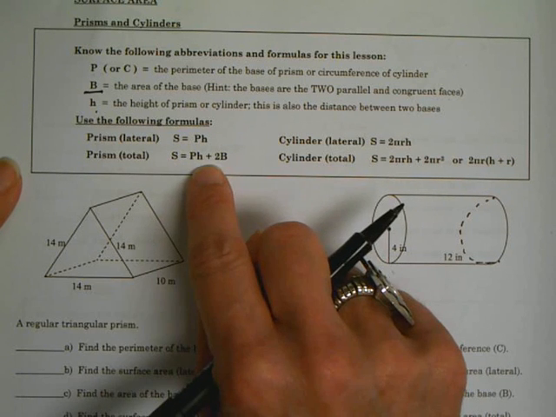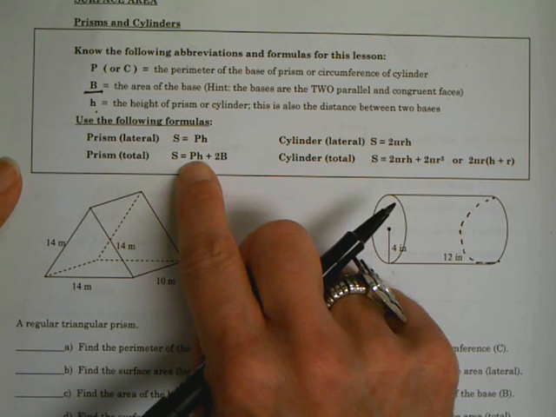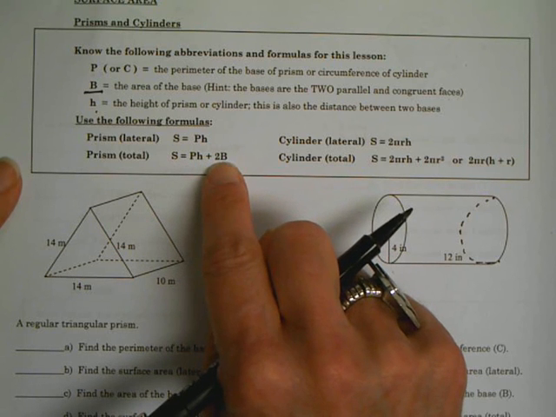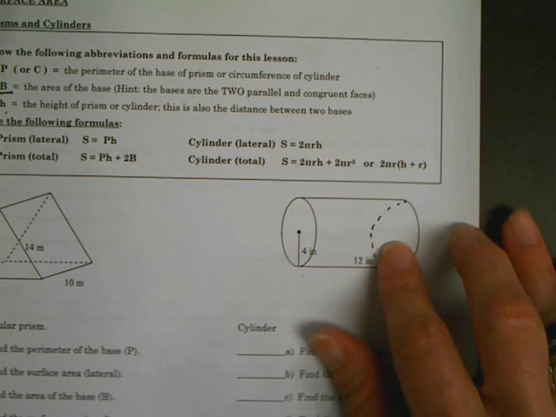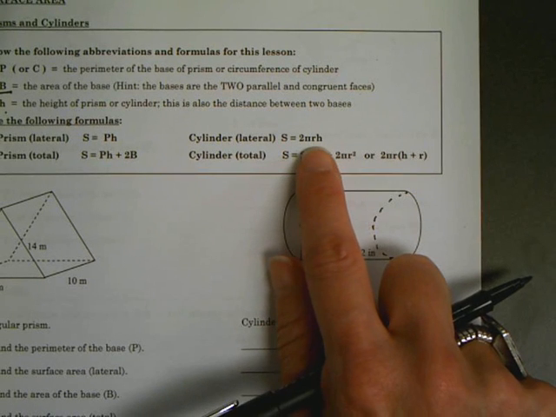And on a cylinder, your surface area is 2 pi RH, R being the radius of the circle, H being the height. Now, this part of the formula right here is circumference.